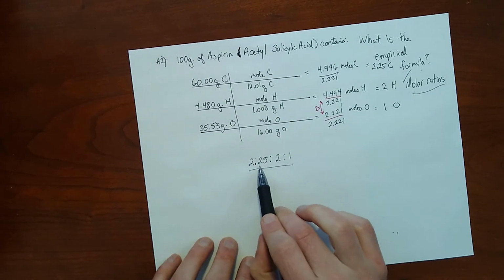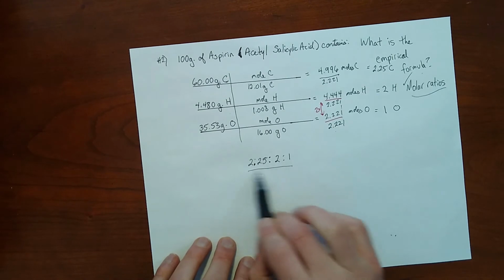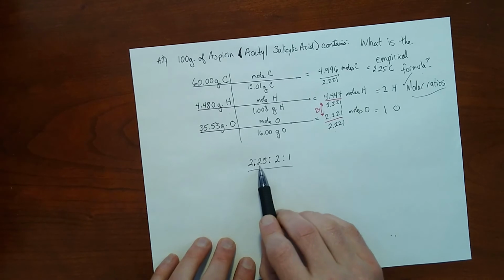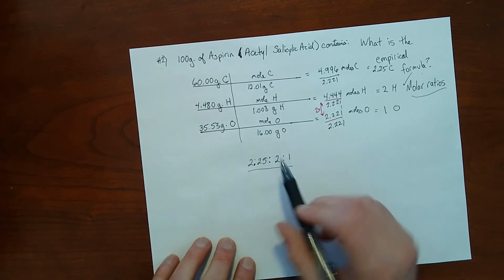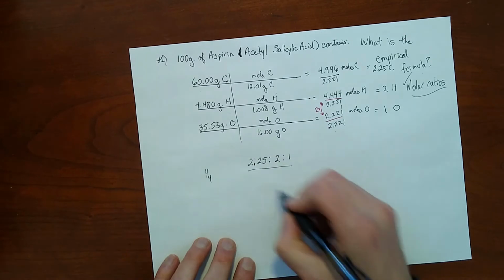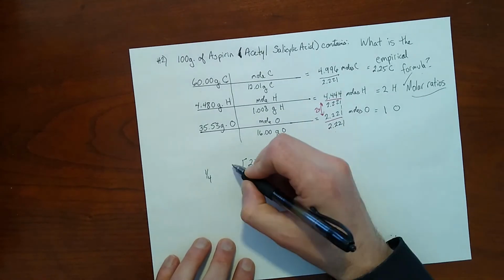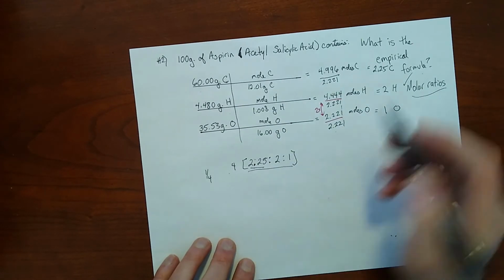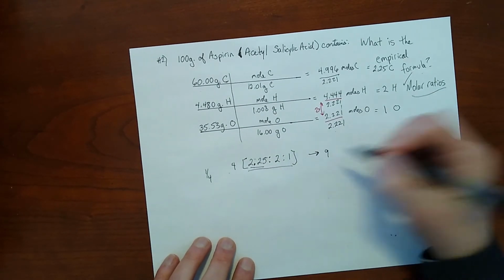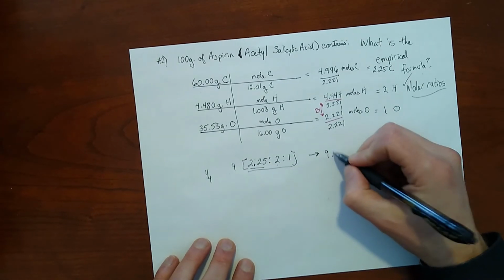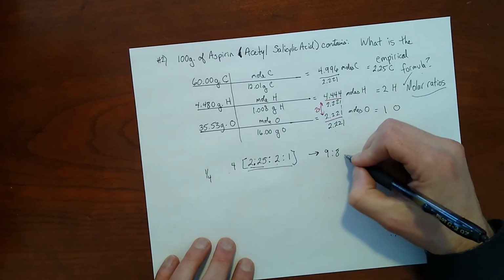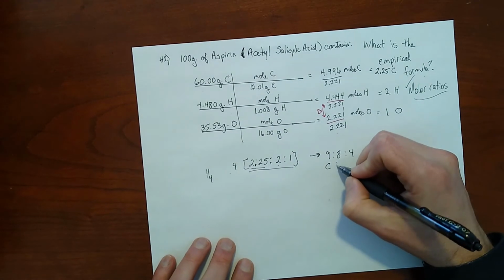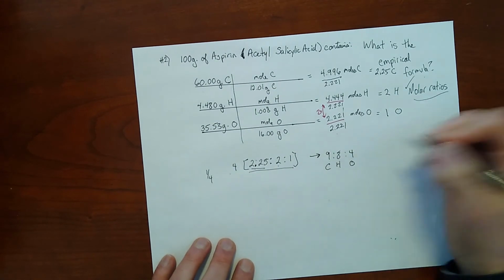It's still not whole numbers though. Okay, again, I can multiply this by something that will make these into whole numbers and still preserve the ratio. So here I have a 0.25. This is a quarter. This is the fraction a quarter. So I will multiply everything by 4 to turn this into a whole number in this case. So 4 times 2.25 is actually 9. 4 times 2 is 8. And 4 times 1 is 4. So I have 9 carbons for every 8 hydrogens for every 4 oxygens.